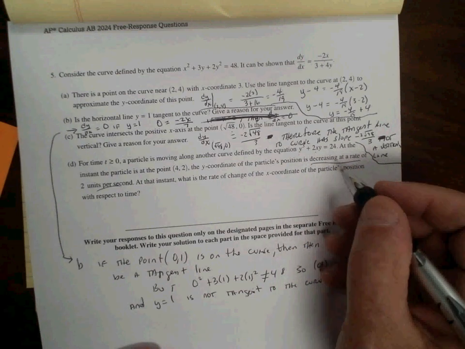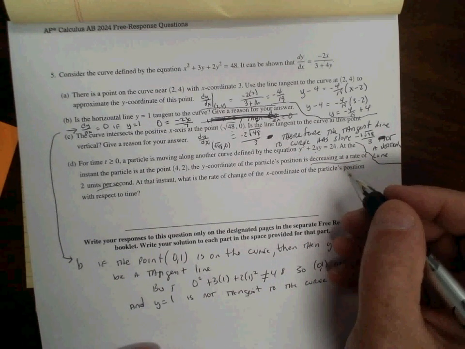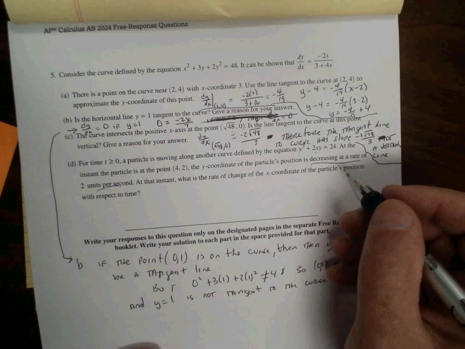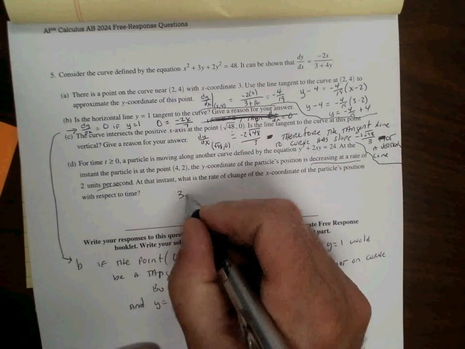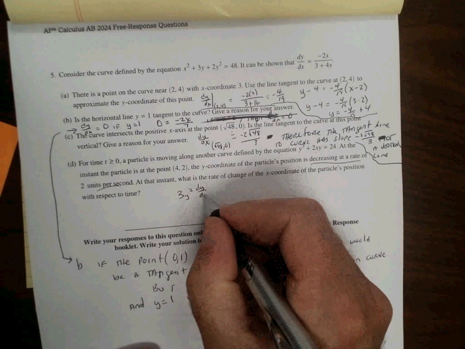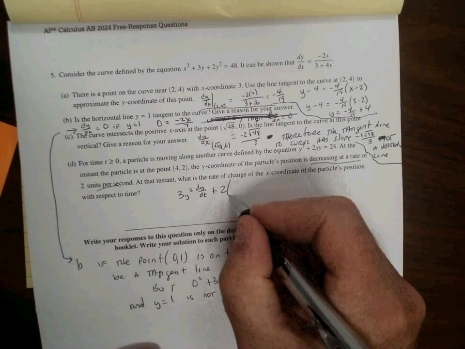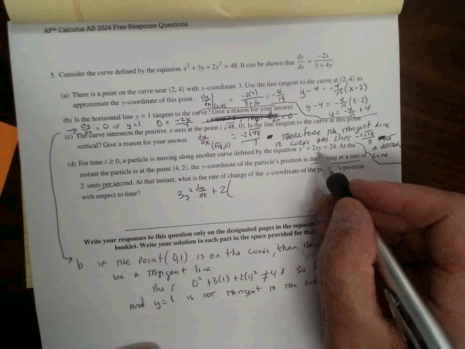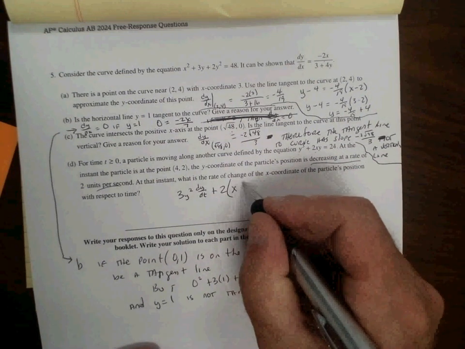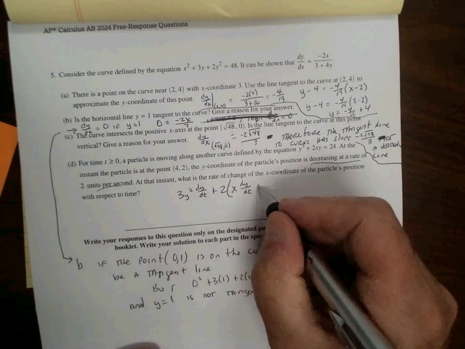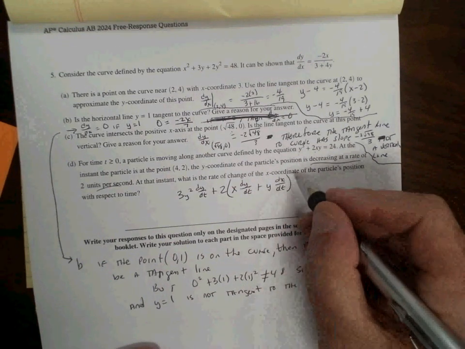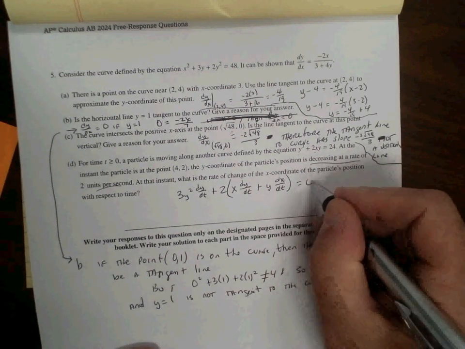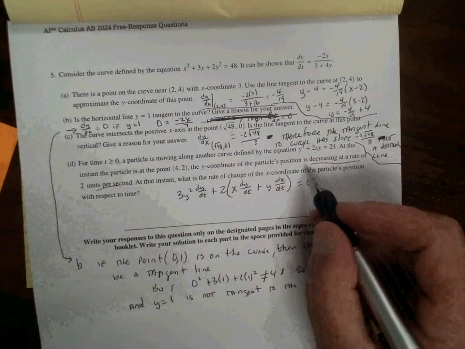So we're going to take the derivative of this. We're going to get 3y squared dy/dt plus 2 times, we're taking the derivative with respect to t, so we're going to do x times dy/dt plus y times dx/dt. Using implicit differentiation because we're not taking the derivative with respect to x, and that equals 0.